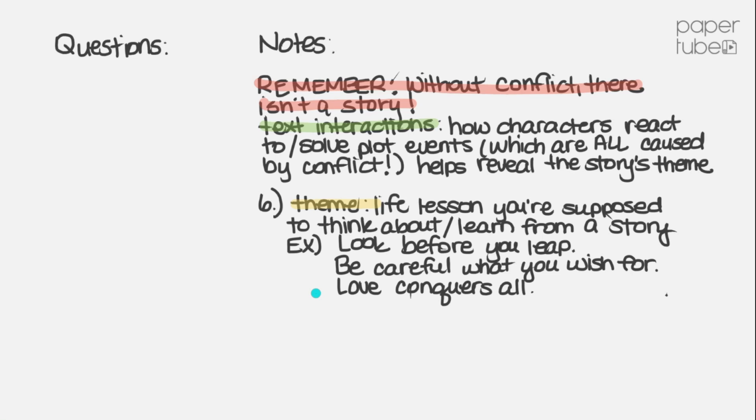Here are some examples of some themes that crop up again and again in a lot of literature. Look before you leap, which basically means think about what you do before you do it, right? Be careful what you wish for. Sometimes the thing you thought you want isn't always really what you truly need, right? And the last one, love conquers all. That one shows up all over the place, right? As long as we love each other, things will end up okay. But these are all life lessons, things that we're supposed to think about or to have had some kind of thought about while we were reading.